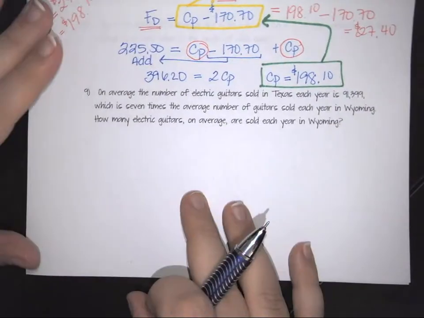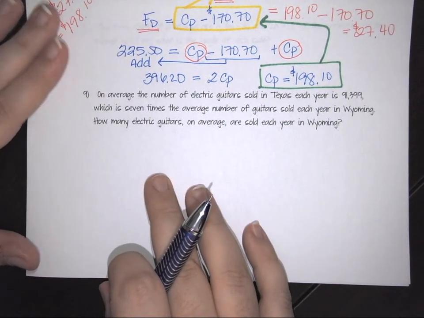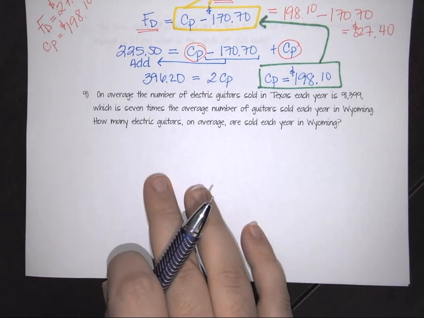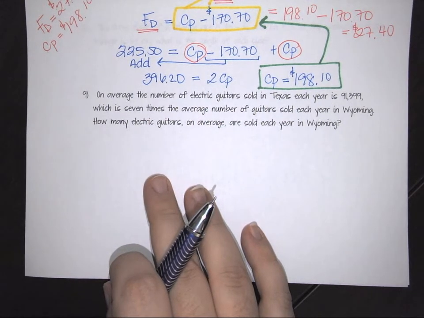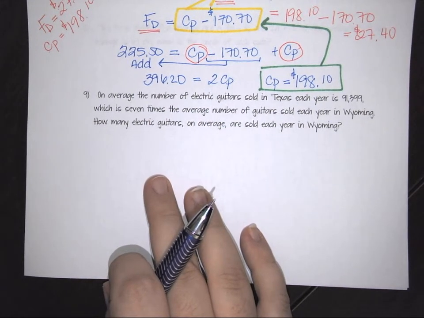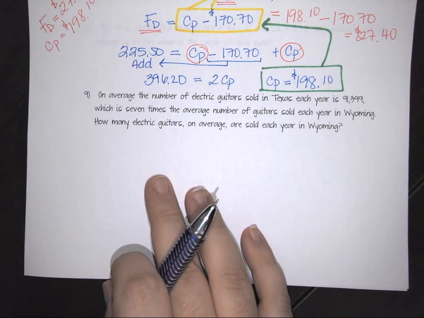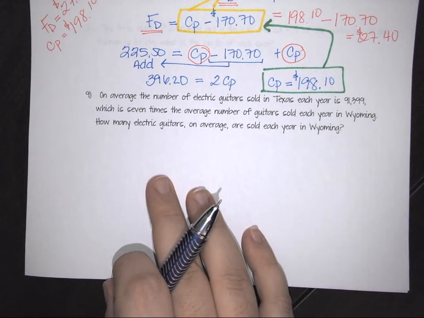Alright, let's look at a different one. So this one here says, on average, the number of electric guitars sold in Texas each year is 91,399, which is 7 times the average of guitars sold each year in Wyoming. How many electric guitars on average are sold each year in Wyoming?